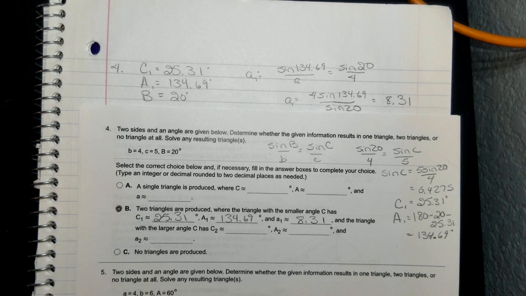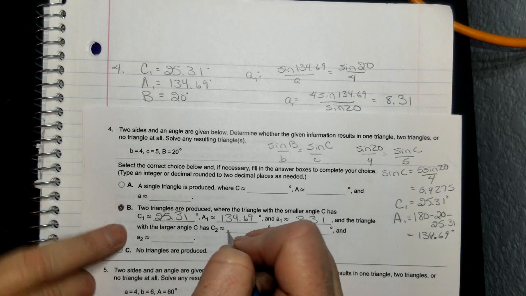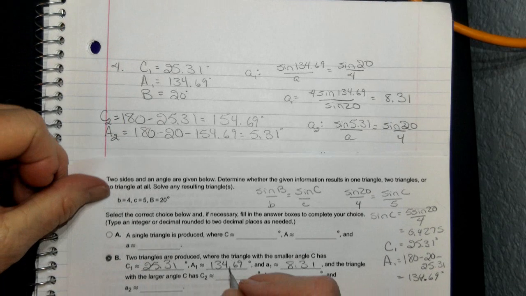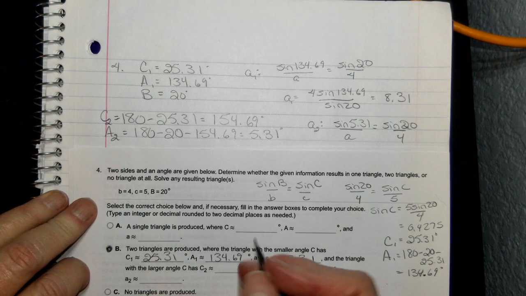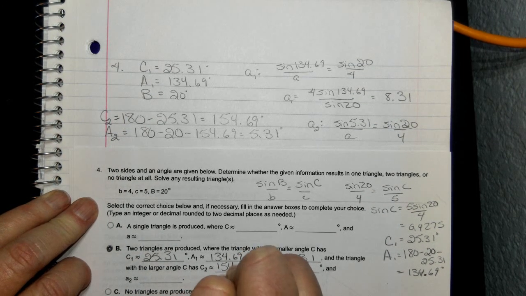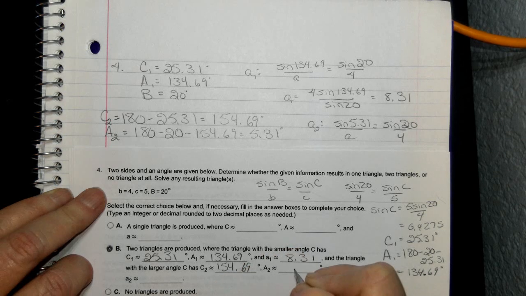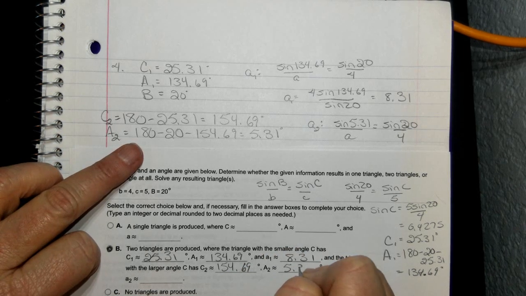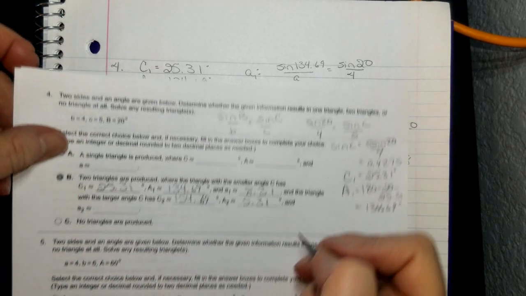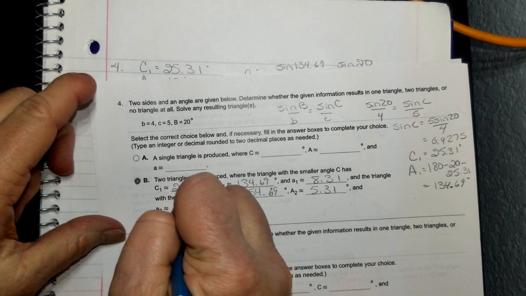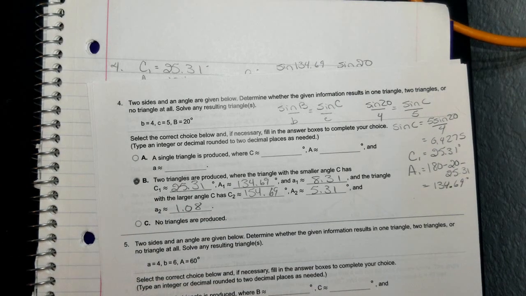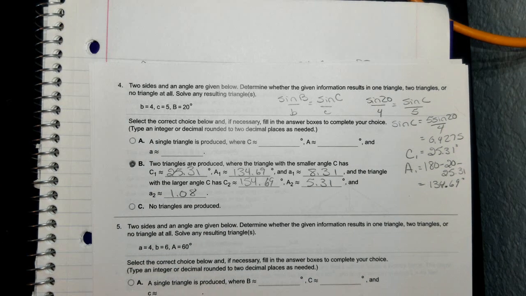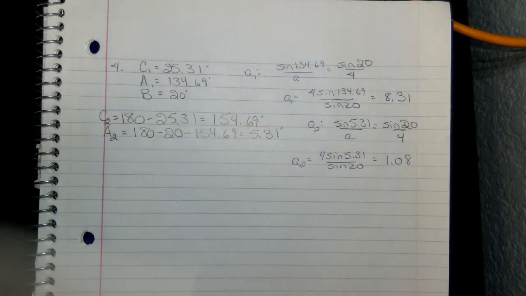And when C2 was the larger, which was 154.69, A2 was 5.31. Make sure you can see all of that. And A2 was 1.08. Okay. And that is how we find when there are two angles.